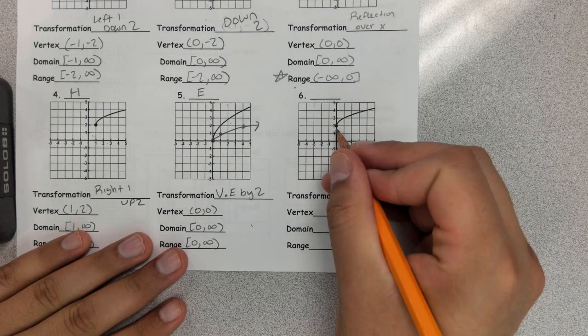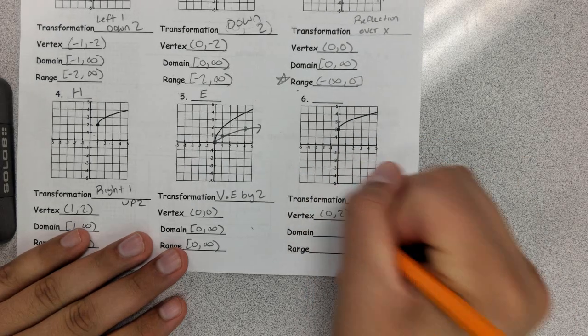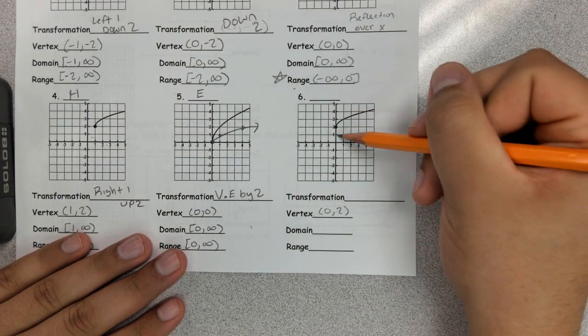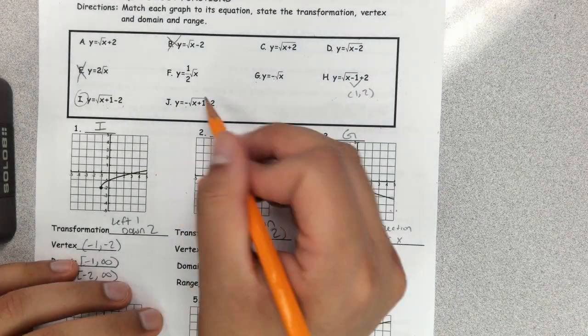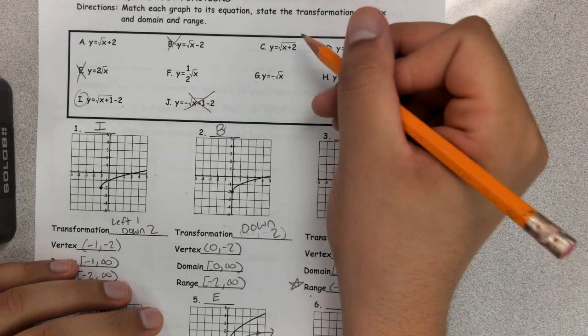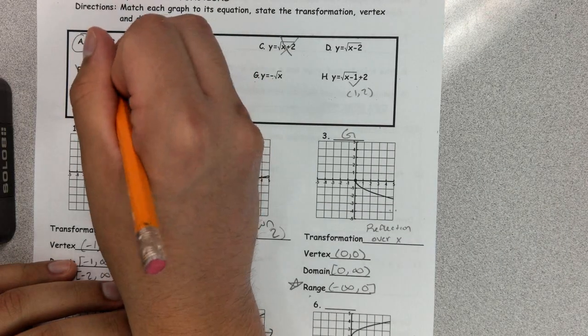Alright, so then for number 6, we got 0, 2 for the vertex. Alright, this one only shifts up 2. So let's see something that shows going up 2. That's down 2. This one's left 2. This one shows going up 2.